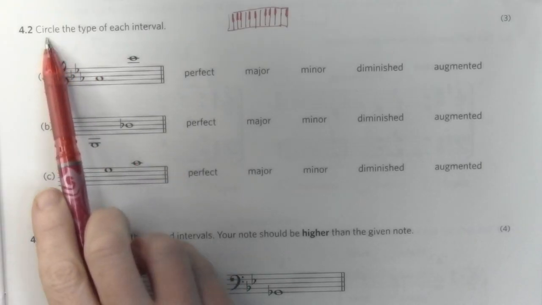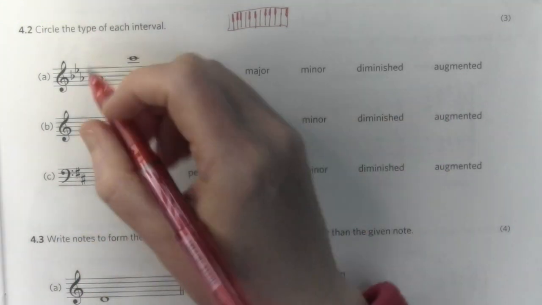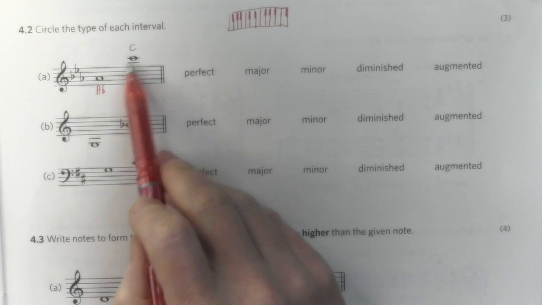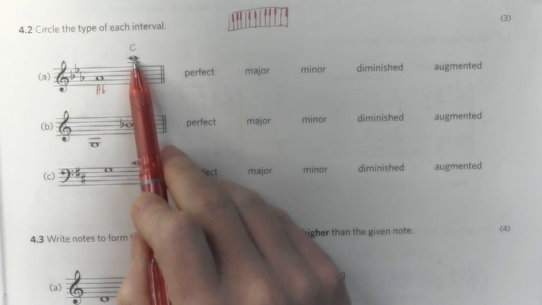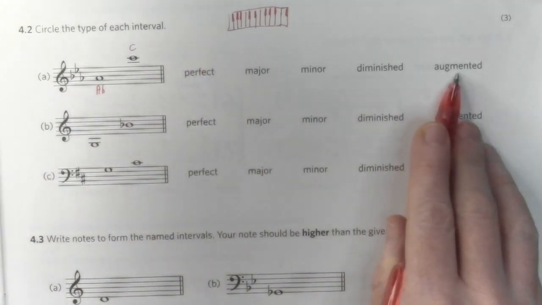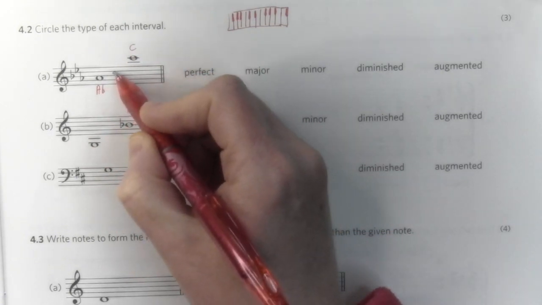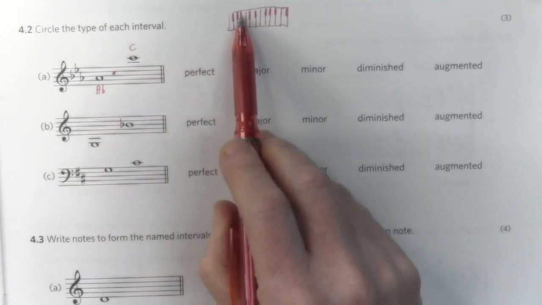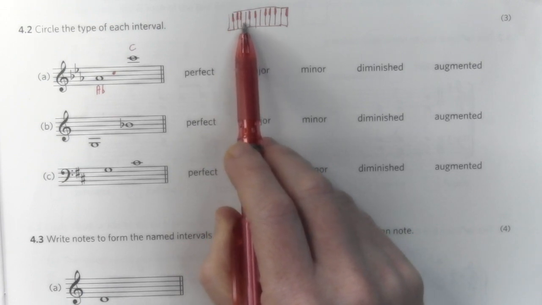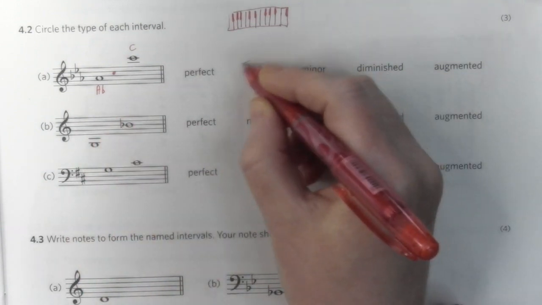All right, here we need to circle the type. Let's see. La flat, do. This is bigger than an octave. So it's a compound interval. We don't need it here. So I could either raise it up by an octave or lower it down. I just do this. A flat, do. 1, 2, sorry. A flat is 1 tone and 2 tones. So it's a major third. And that would be a compound major third. So major.